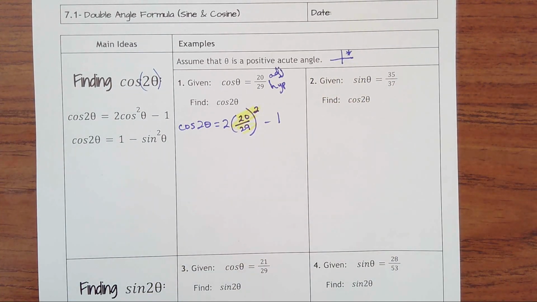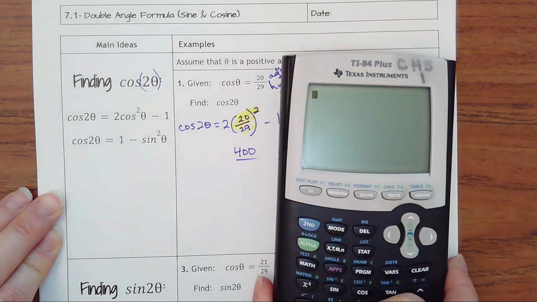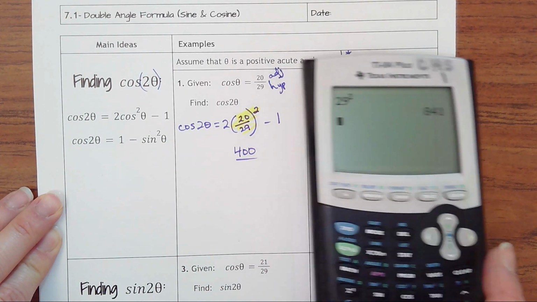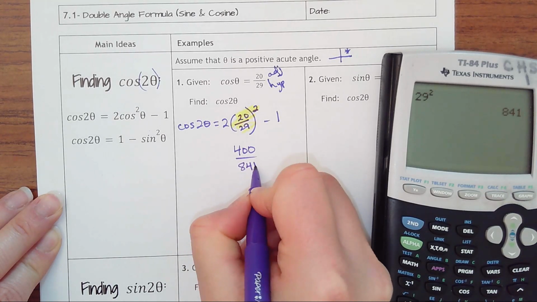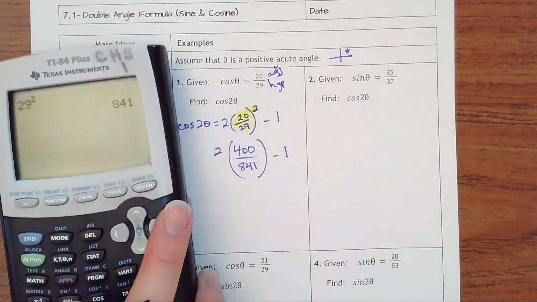So 20 squared would be 400, 29 squared is 841. Take that times 2 minus 1.